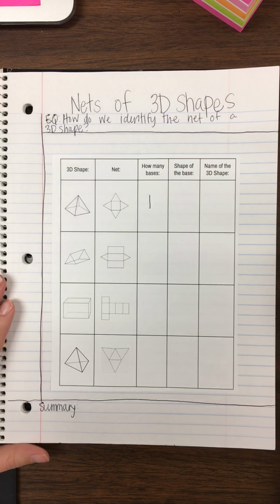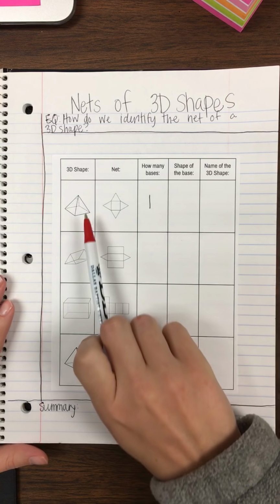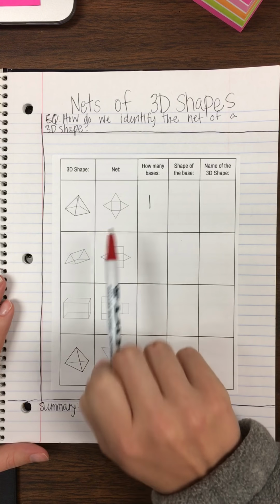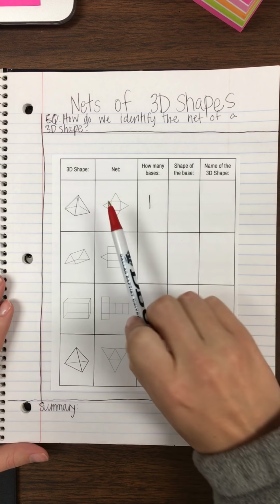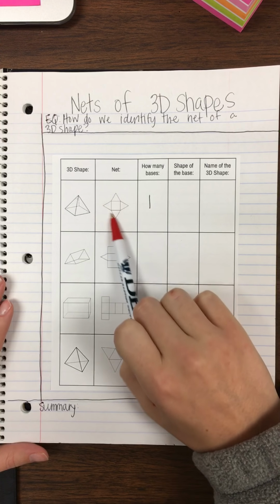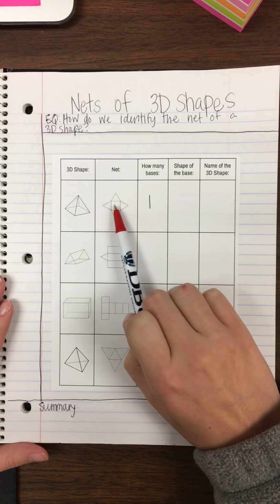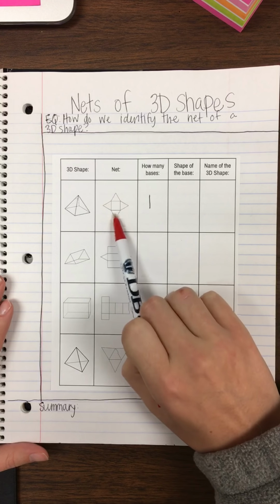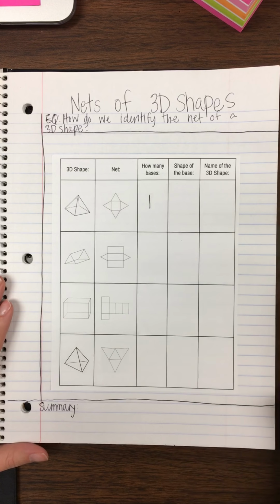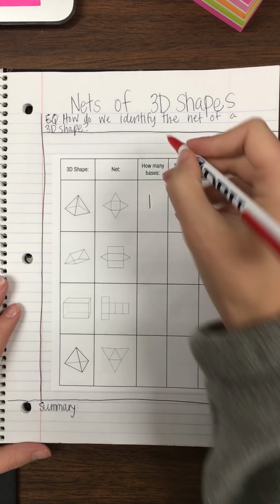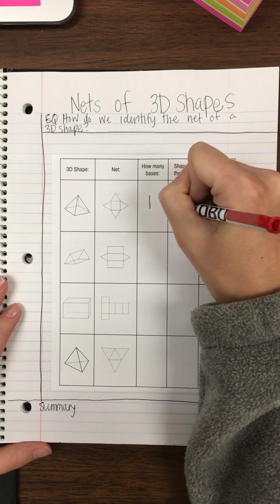There's just 1 base. In a shape like this, the base is always what there is 1 of. So if there's 1 base, let's look at our net. What is there only 1 of? There's only 1 rectangle. There's 4 triangles, so triangle cannot be the base. So the rectangle is the base. So the shape of the base is a rectangle.